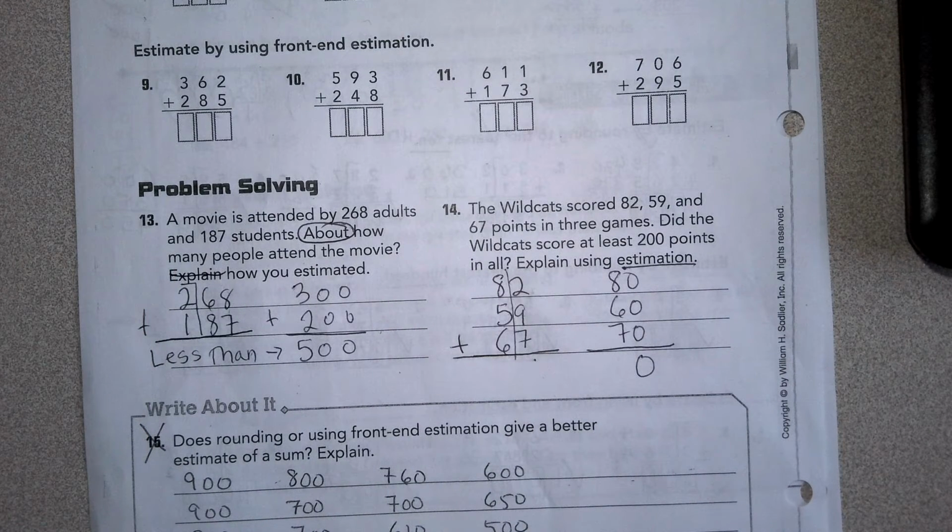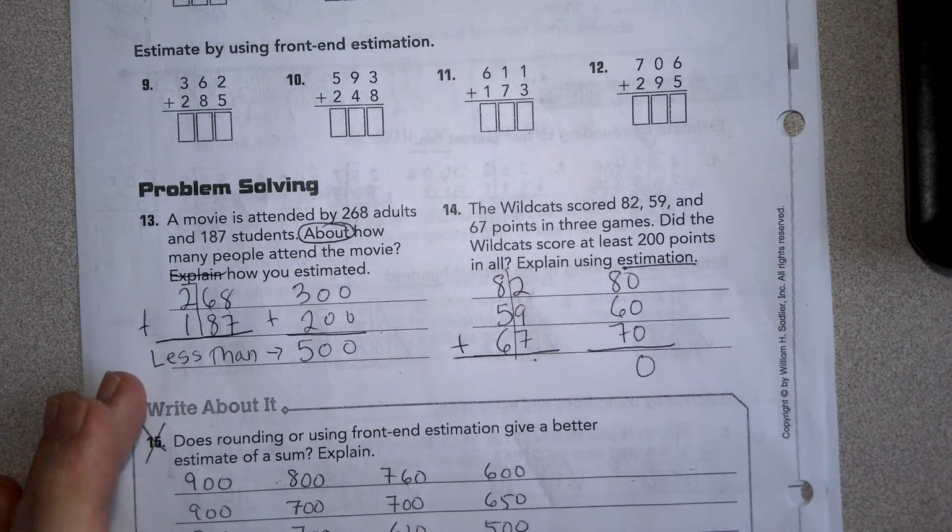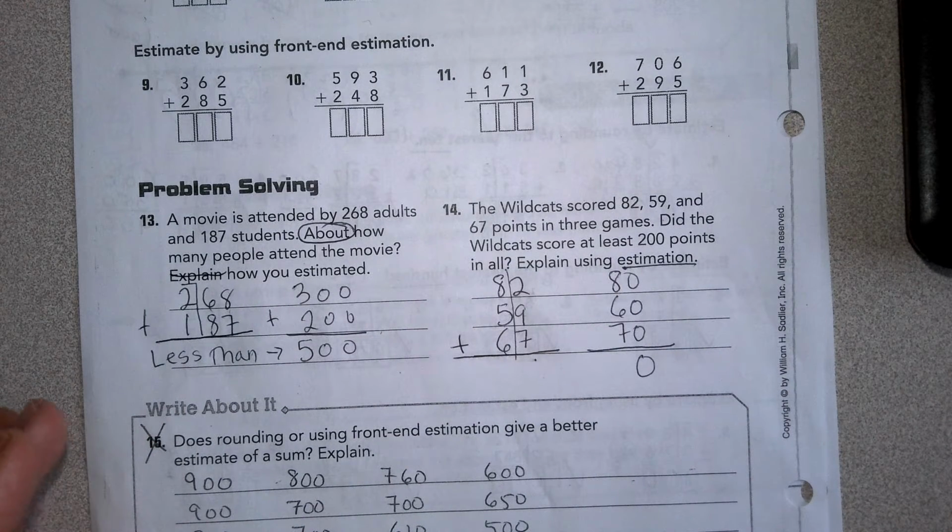And then, who can tell me a way that you can do this? Tenny, what would you think? Okay, that's not a bad way. What did you do?